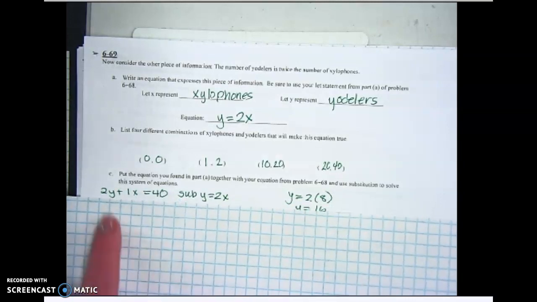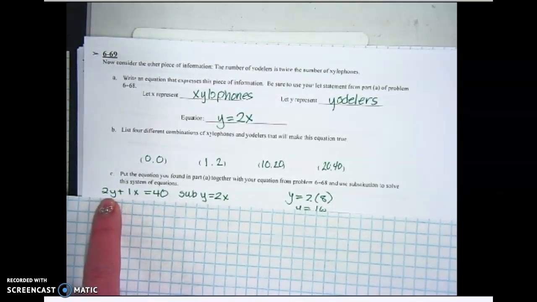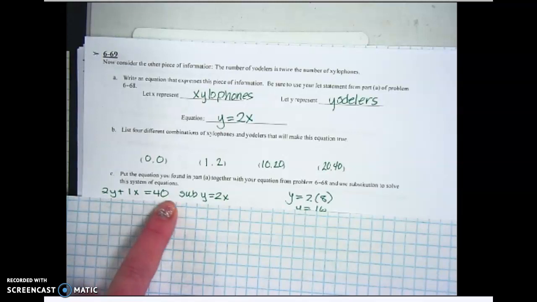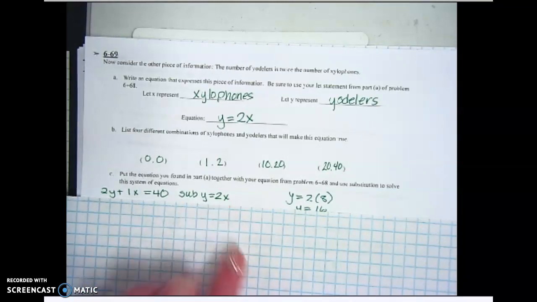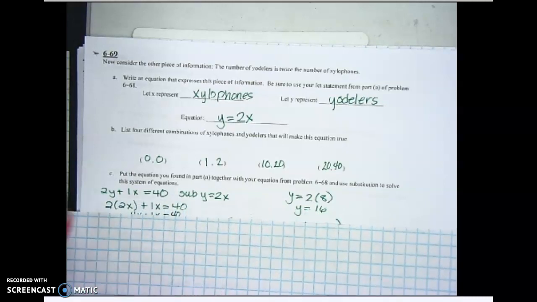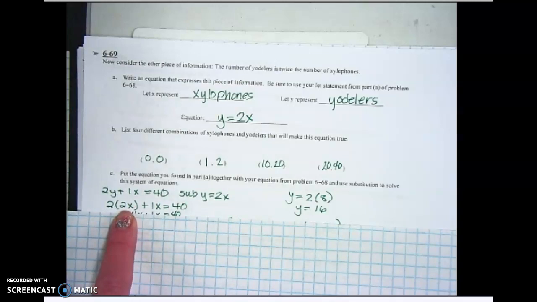It looks like this. So here's the first equation. 2y plus 1x equals 40. We're going to substitute in y equals 2x, and it looks like this. Where this y was at, we're now going to have 2x. Okay? I put it in parentheses. That reminds me to do which operation?